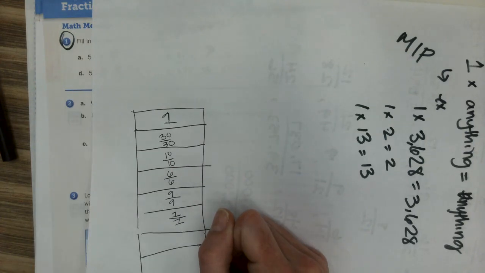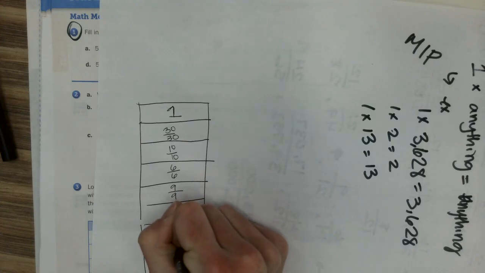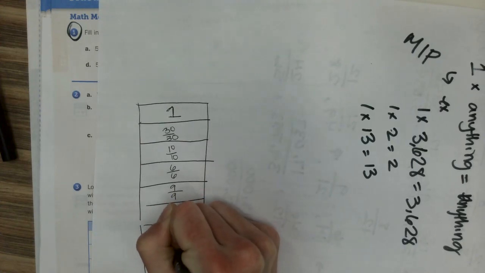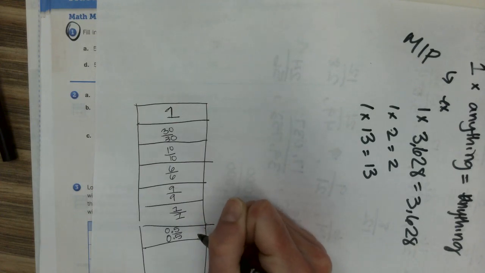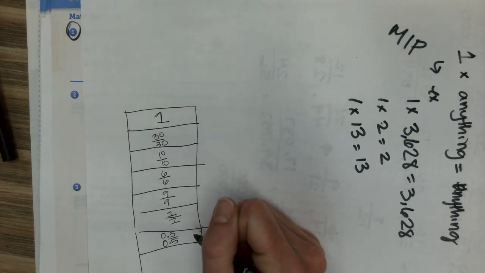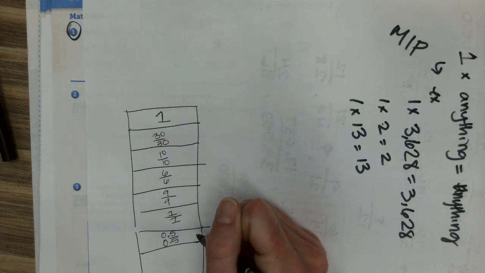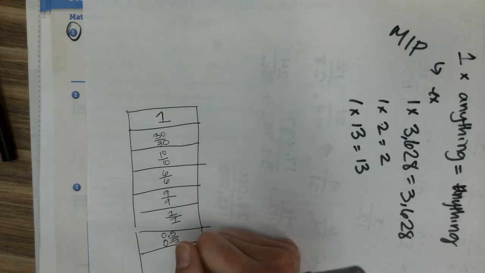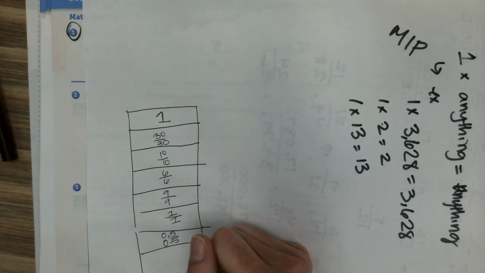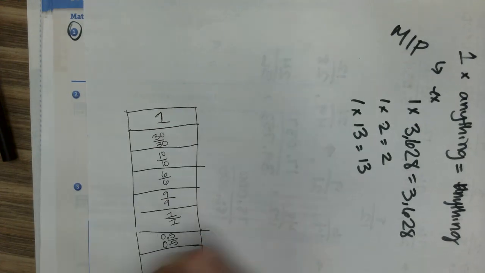4,444 over 4,444. Tyson. 5 over 5. 0.5 over 0.5. Senna. 1 octillion over 1 octillion. I'm not writing it. Ouch. 13 quadrillion 698,745,102,023 over that same number. Okay. We could keep on keeping on, but we don't have time for it.